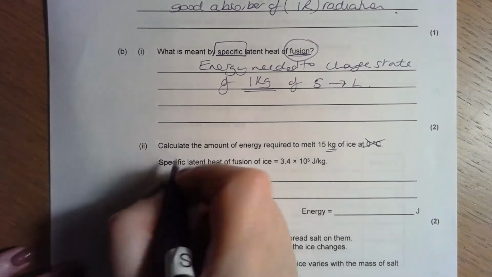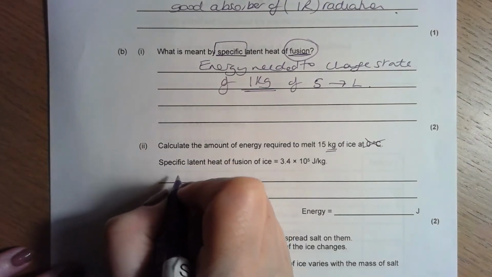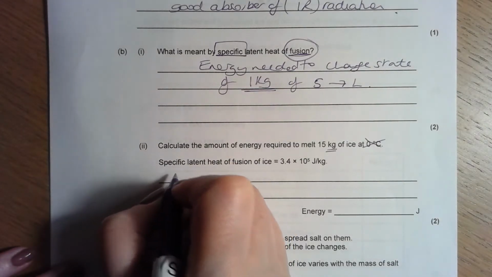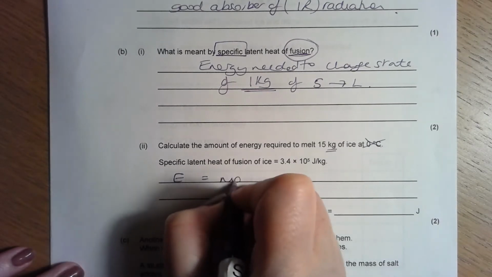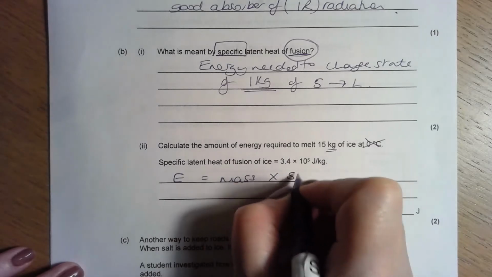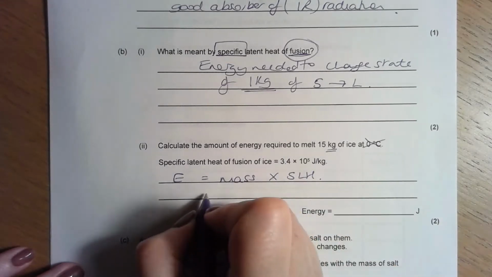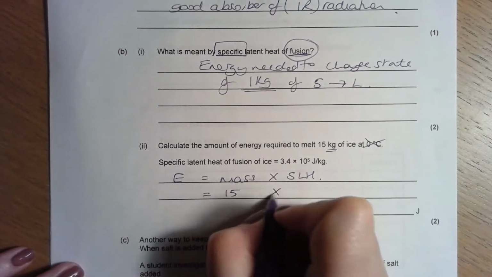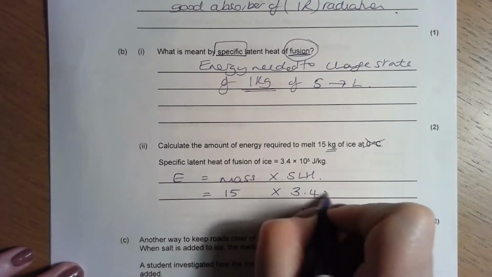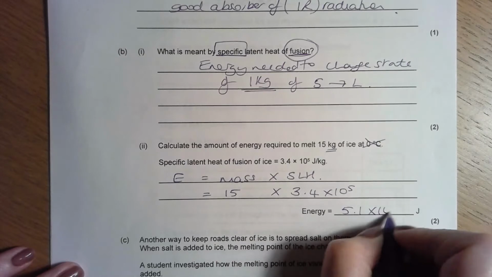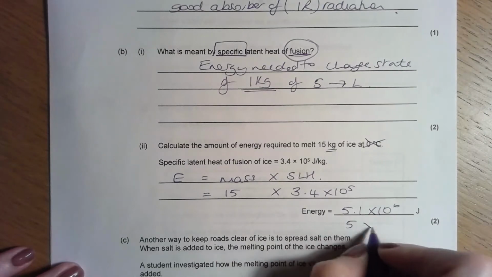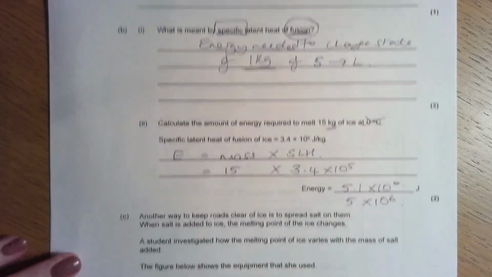So therefore this equation is given. It's not one we have to learn. So the energy to change state is mass times specific latent heat. So therefore the mass here is 15, the specific latent heat is 3.4 times 10 to the 5. So therefore the energy needed is 5.1 times 10 to the 6. You get all the marks for 5 times 10 to the 6.